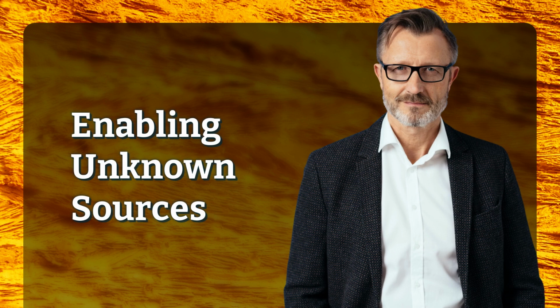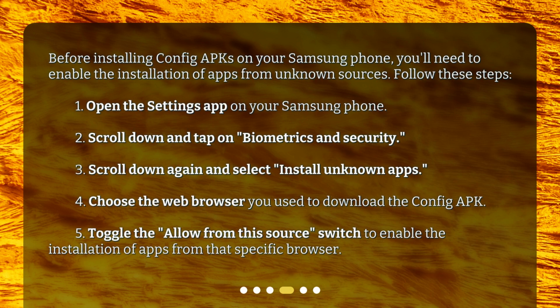Enabling unknown sources. Before installing Config APKs on your Samsung phone, you'll need to enable the installation of apps from unknown sources. Follow these steps. 1. Open the Settings app on your Samsung phone. 2. Scroll down and tap on Biometrics and Security. 3. Scroll down again and select Install Unknown Apps. 4. Choose the web browser you use to download the Config APK. 5. Toggle the Allow from this source switch to enable the installation of apps from that specific browser.